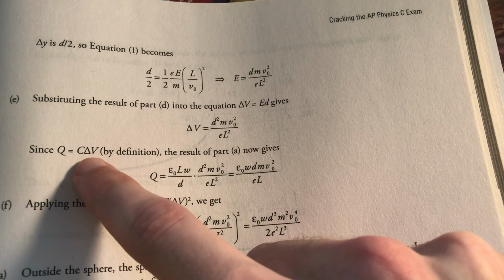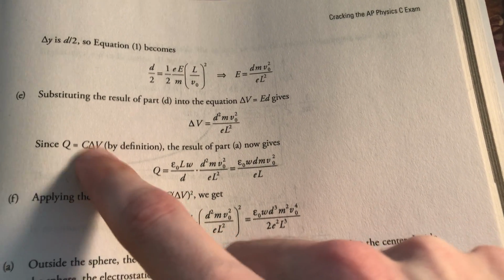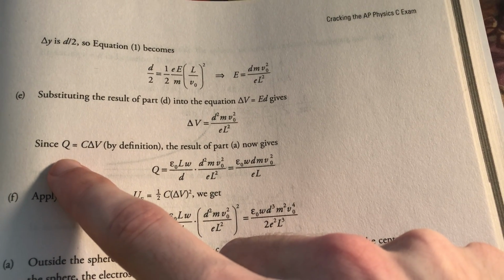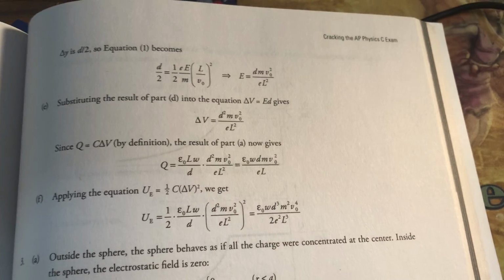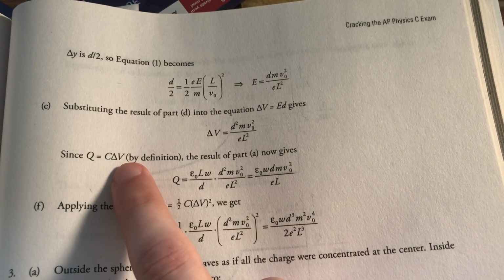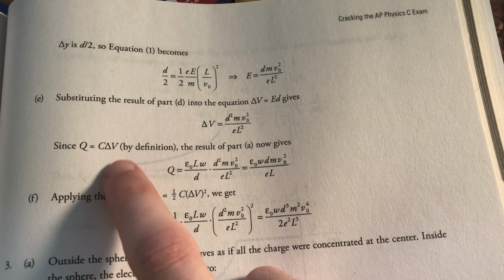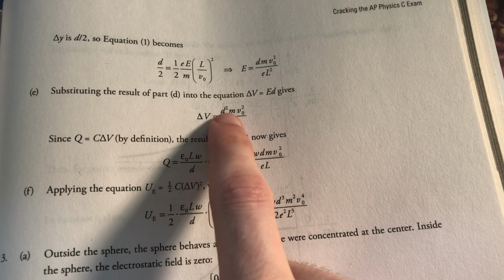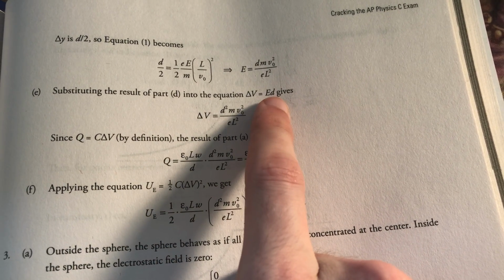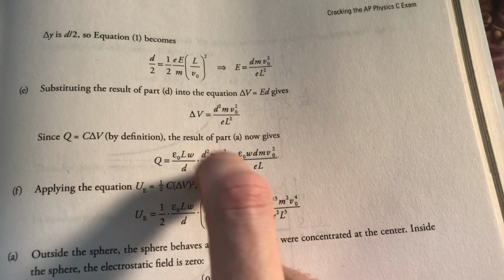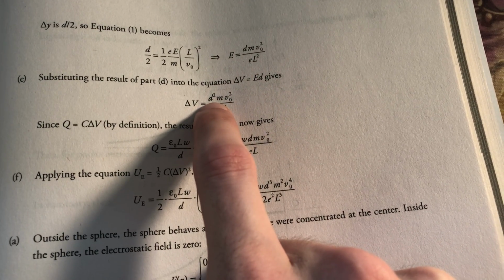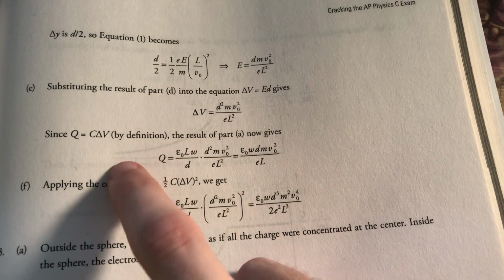So that change in electric potential is going to go into this equation in order to give us the charge on the top plate. Because this delta V is just the change in electric potential from the top plate to the bottom plate. So this is the strength of the electric field in between the two plates times that vertical distance d. It's very similar to this, we just multiplied it by d, so it's d squared instead of d up here.